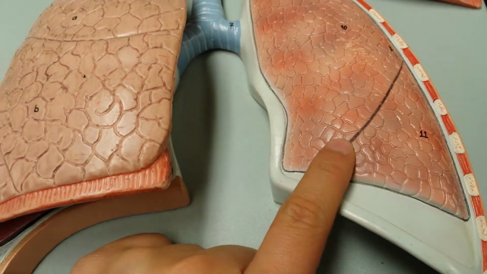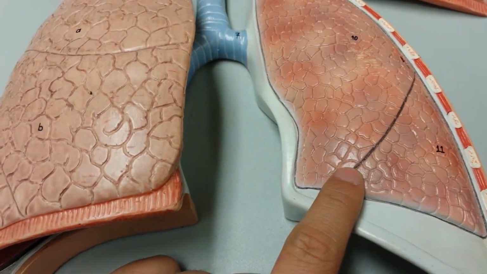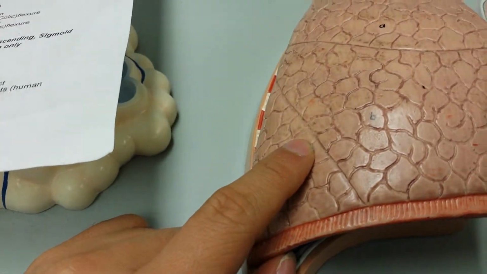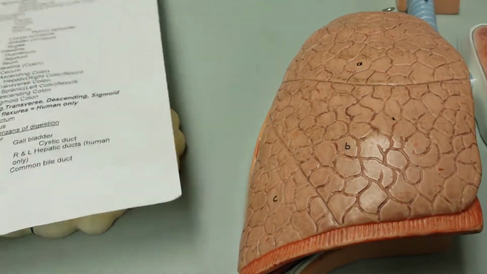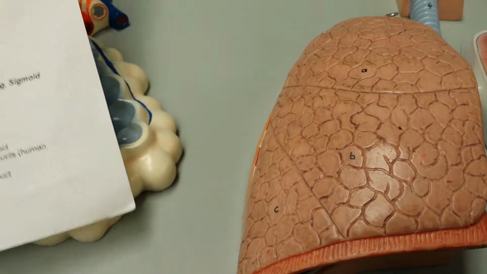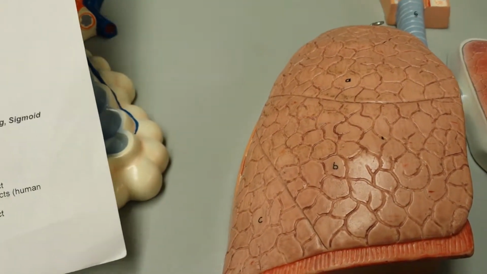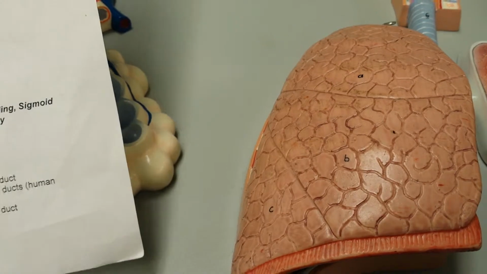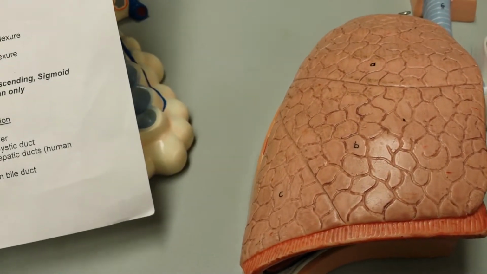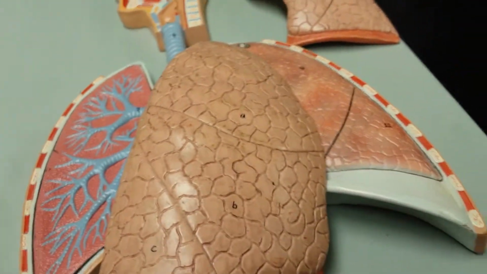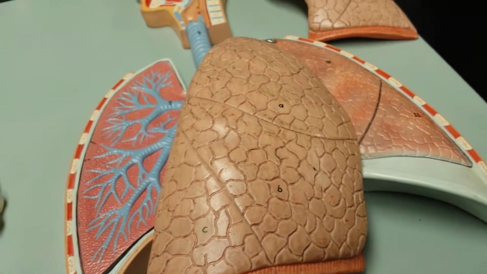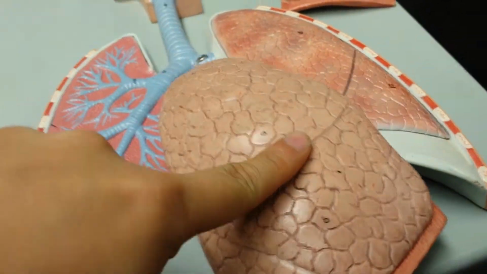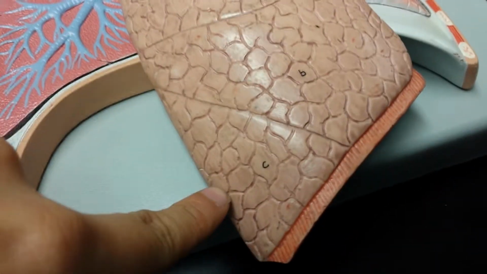As you see on this line right here, it says oblique fissure on the left, and oblique fissure on the right, over here, which separates the middle and the inferior lobe on the right lung. And we have here superior. This one only exists on the right side of the lung. There's a superior, middle, and inferior lobe.